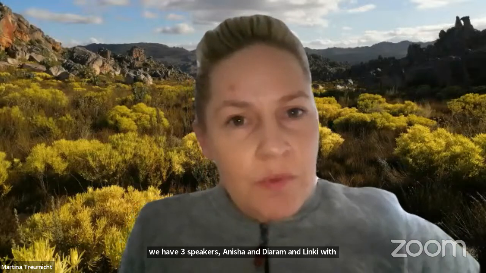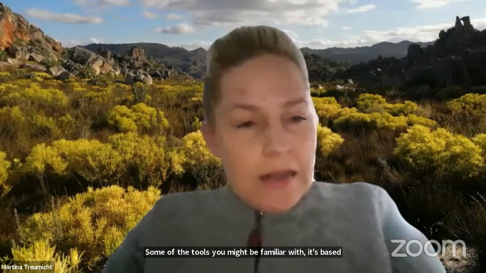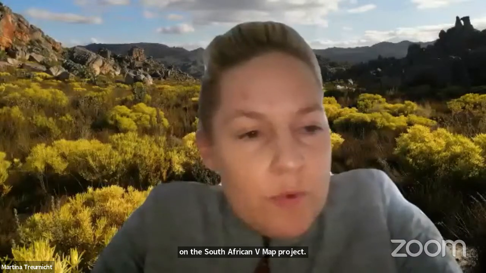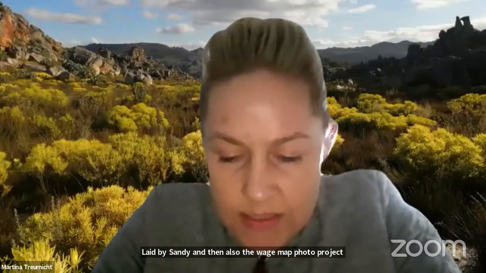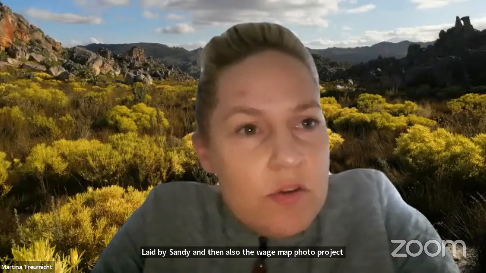Some of the tools you might be familiar with. It's based on the South African VegMap project led by SANBI, and then also the VegMap photo project on iNat, as well as the iNat integrated tools and projects that you can utilize for your citizen science data.